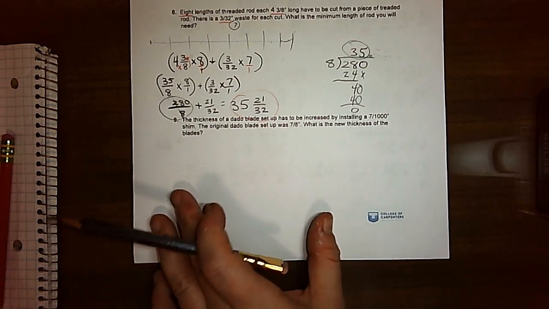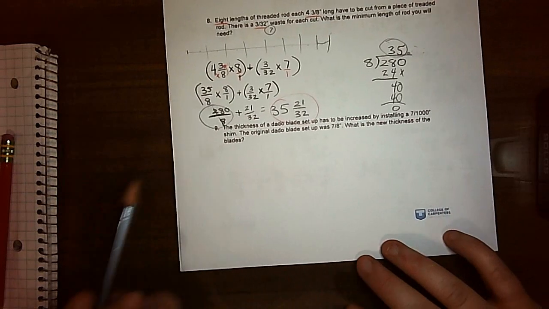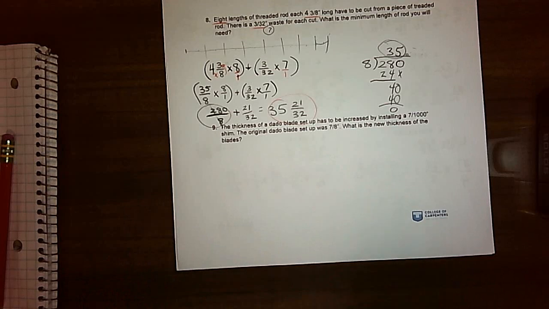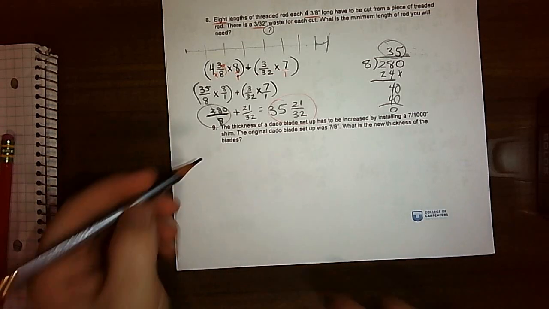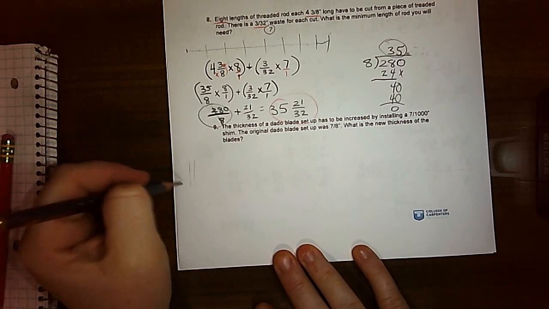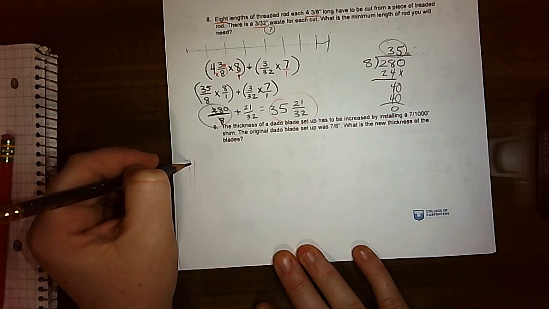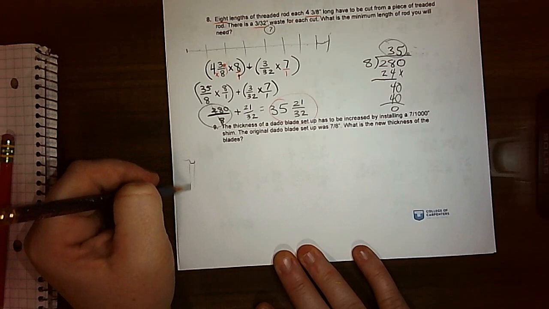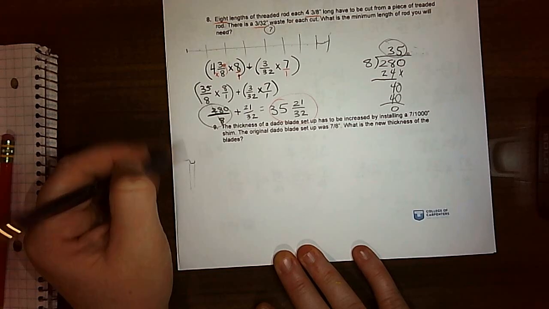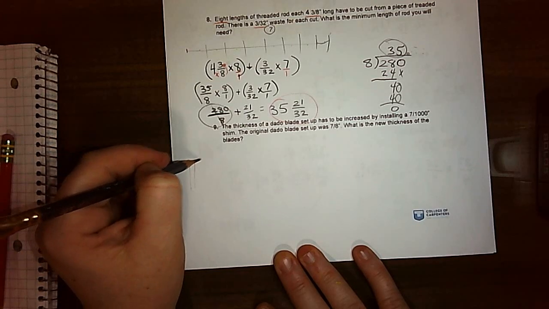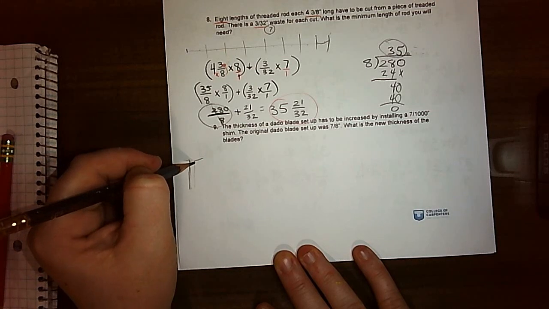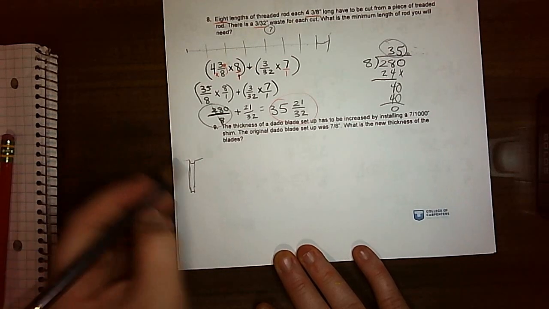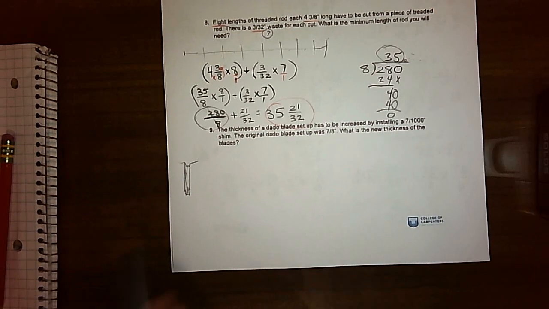Alrighty. Let's go down to this bad boy. So the thickness of a dado blade. A dado blade, they use it for making grooves, groove cuts in lumber, sheet goods, things like that. You kind of get the idea. I swear I'm an artist. I don't just play one on TV this time. So that's a dado blade.